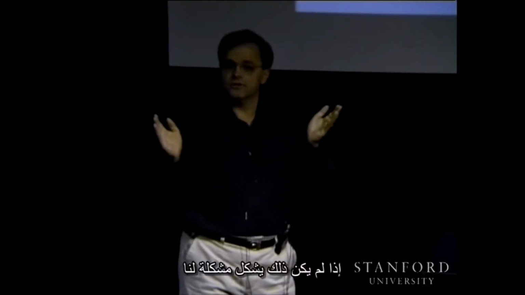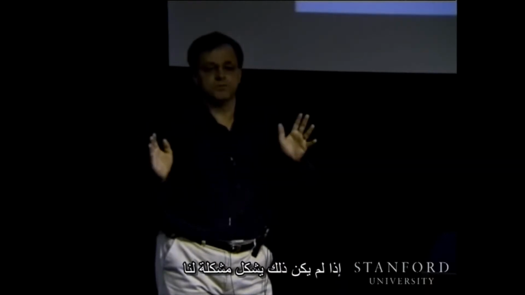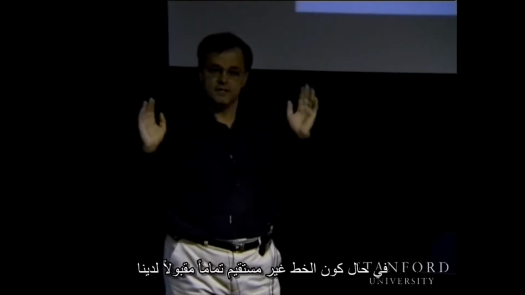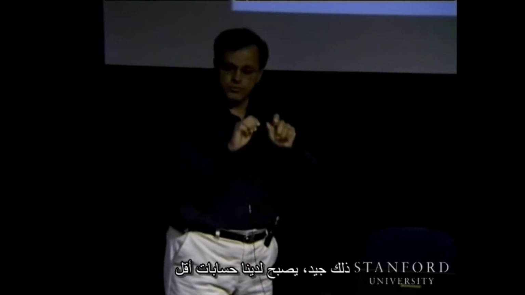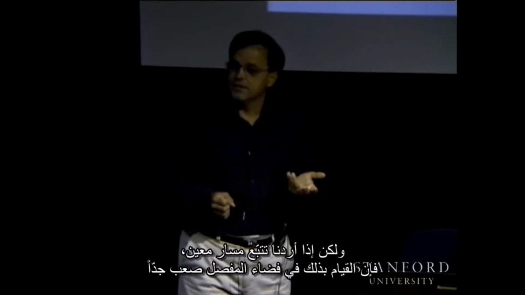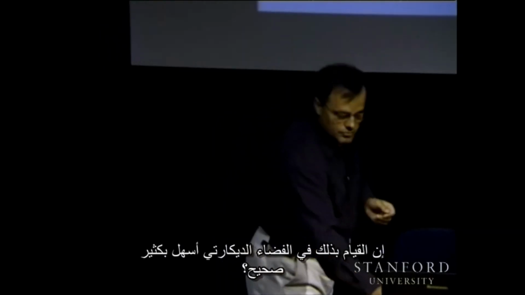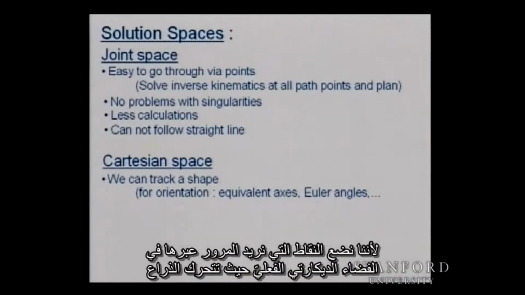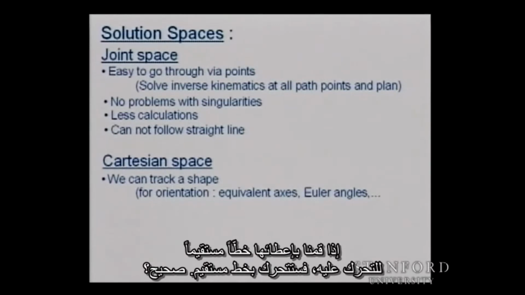If that is not a problem for us, if it is not exactly a straight line, but it approximates it, that's fine. So we have less calculations. But if we want to follow a particular trajectory, doing it in joint space is very difficult. That's much easier to do in Cartesian space, right? We can actually track a shape because we're putting the points that we want to go through in the actual Cartesian space where the manipulator moves. If we give it a straight line to move on, it will move on a straight line, right?